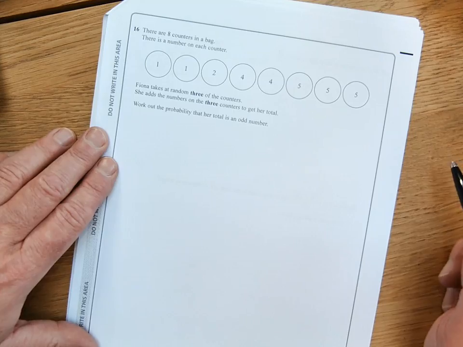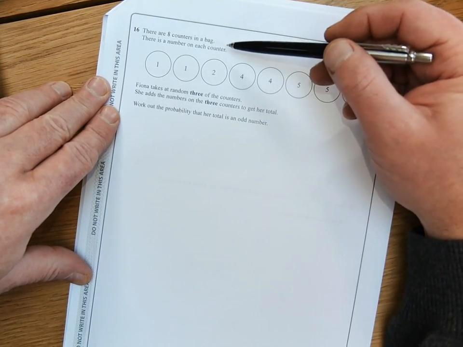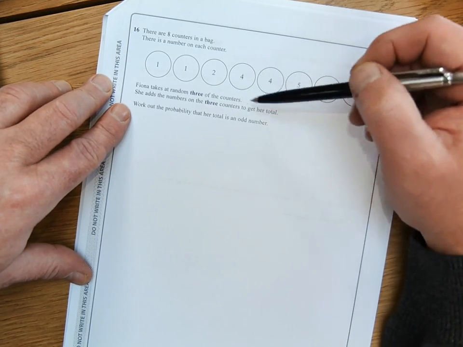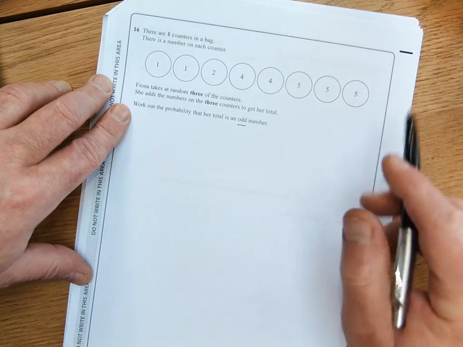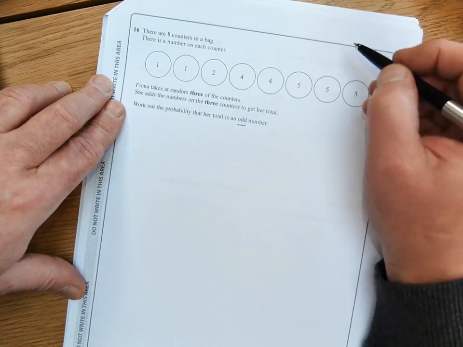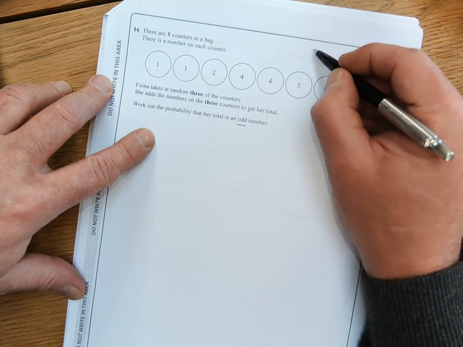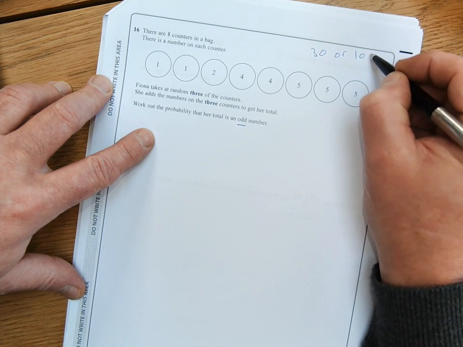Turn over, probability question. There are 8 counters in a bag. My mum takes 3 counters. Work out the probability that the total is an odd number. Okay, so we've got odd and even numbers, obviously. Now the only way of getting an odd number is either having 3 odds or 1 odd and 2 evens.